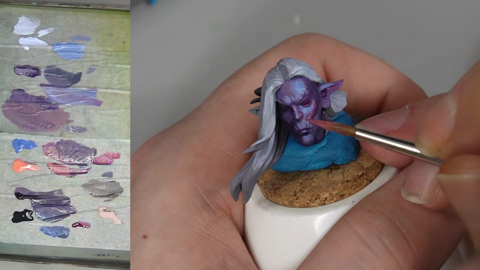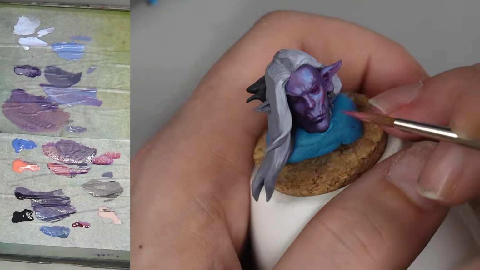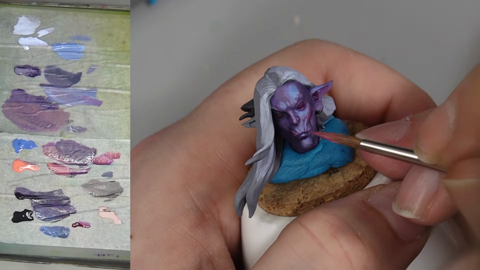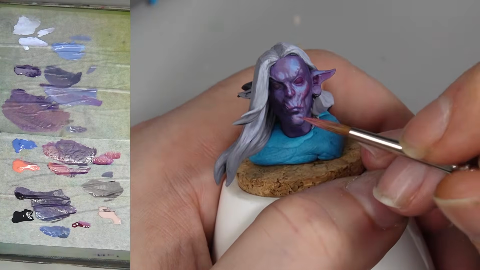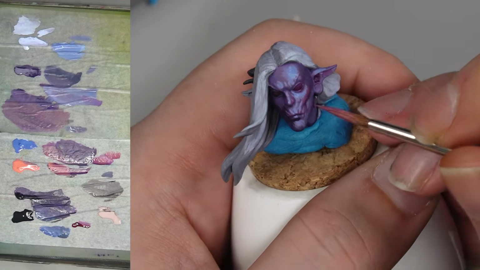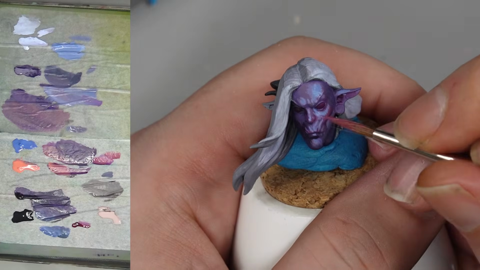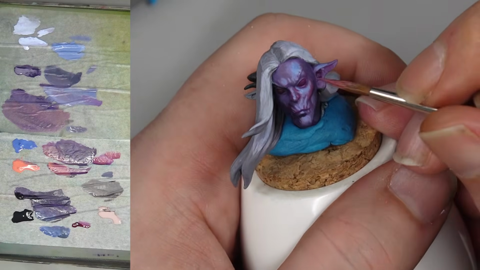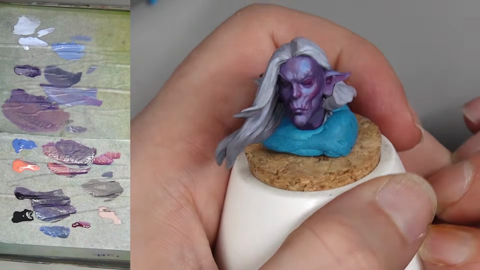Maybe on the nose, I can push some of this a little more, maybe around the mouth a little bit. But I don't want to lose the highlight. So it's a darker color, so it's not going to adjust the highlights very much. But I can play just within those. So something like that.